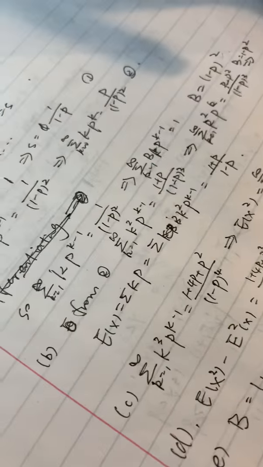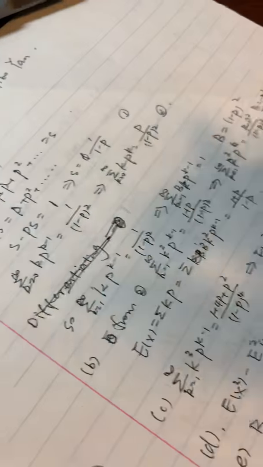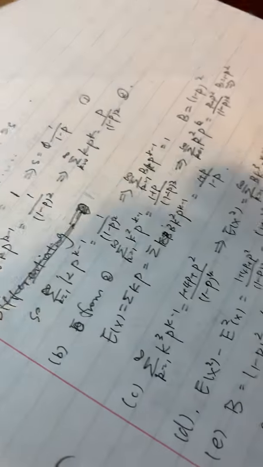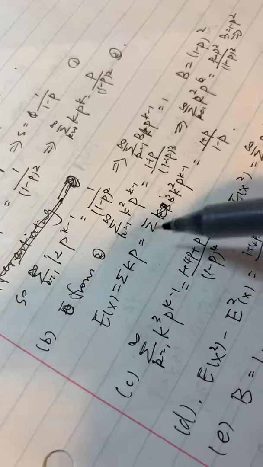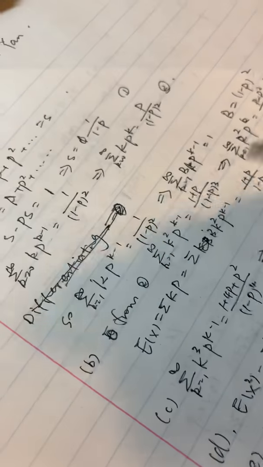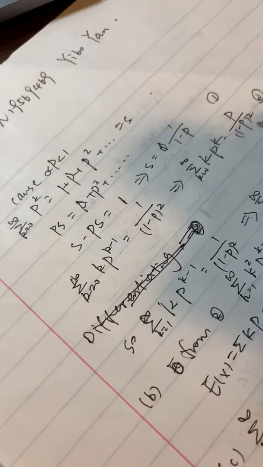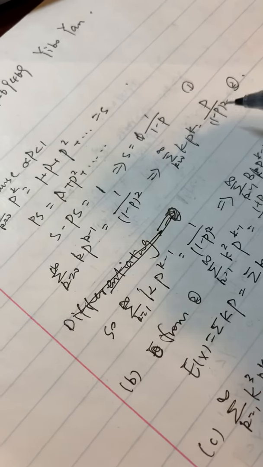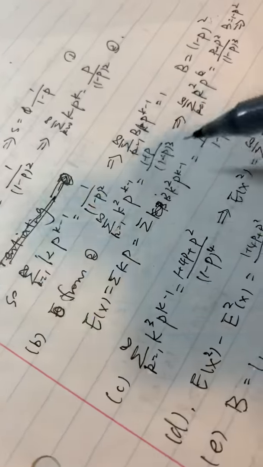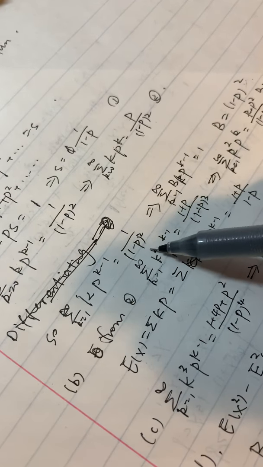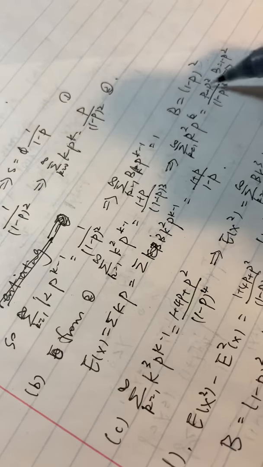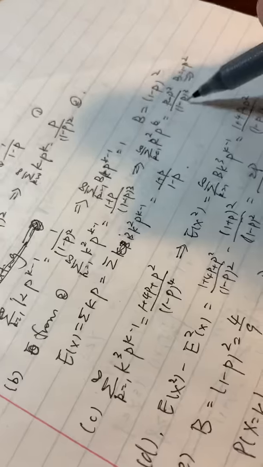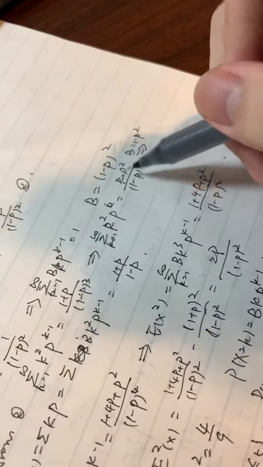And for problem B, it lets us find the expectation or mean of this problem. We can just write that the expectation equals this one, and from this equation we also differentiate once, we can get this equation, k squared p^(k-1) equals this one, this atom.